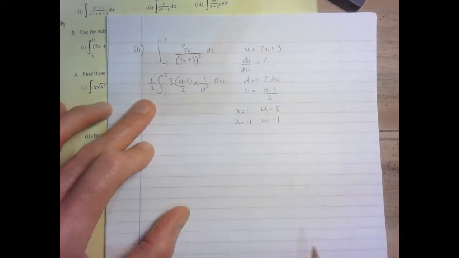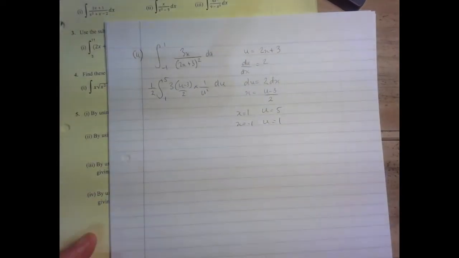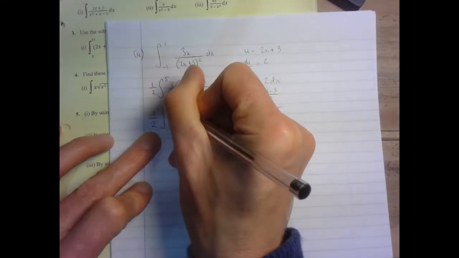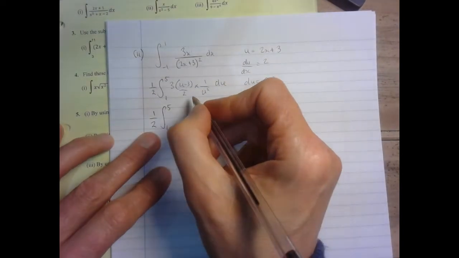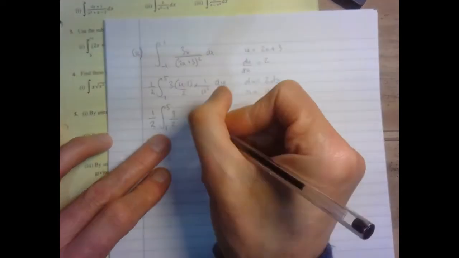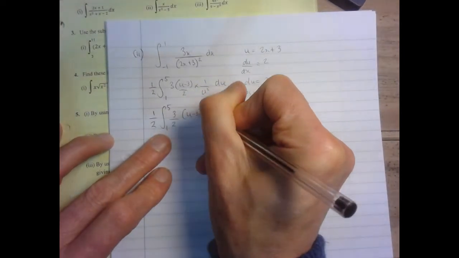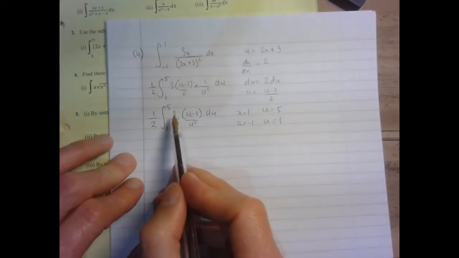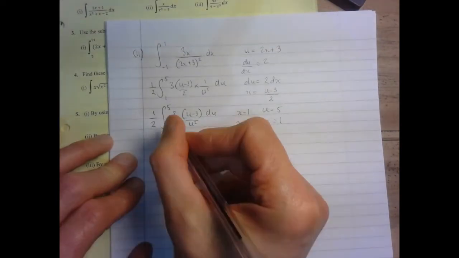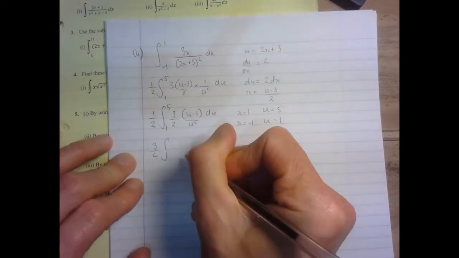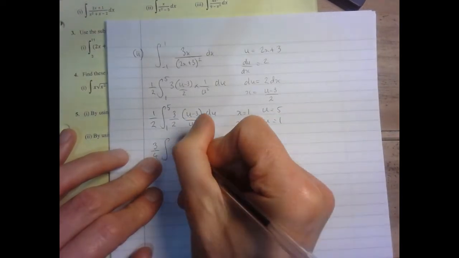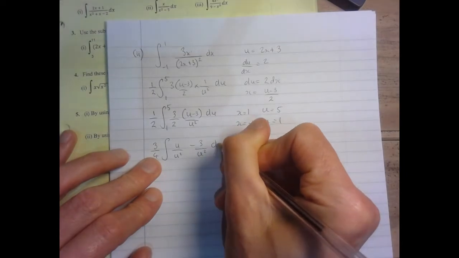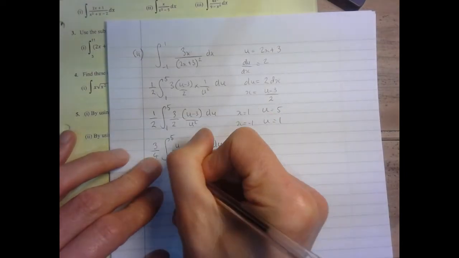du. I'll tidy this integral up. So it's a half the integral between 5 and 1. I didn't really do much tidying up here, but it's 3 over 2, u minus 3 over u squared du. I'm going to sweep my numbers out to the front, so 1 times 3 is 3, and 2 times 2 is 4, so I've got 3 over 4, the integral of u over u squared minus 3 over u squared du, between 5 and 1.